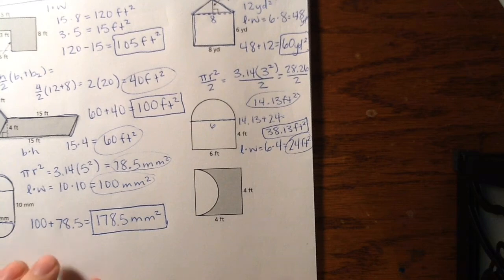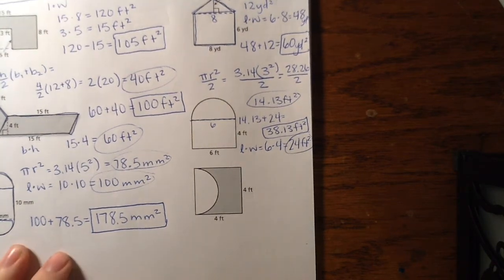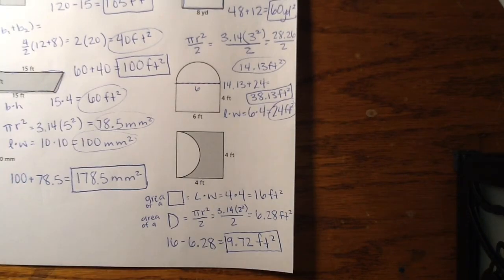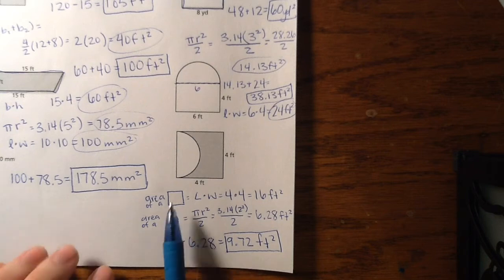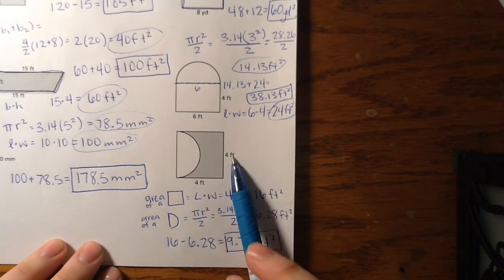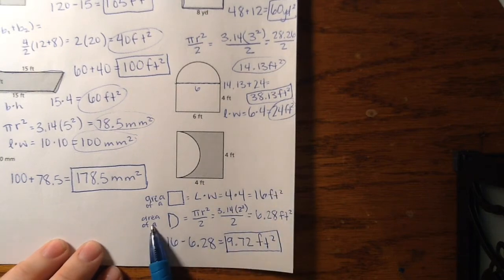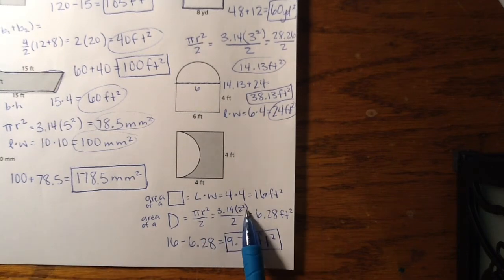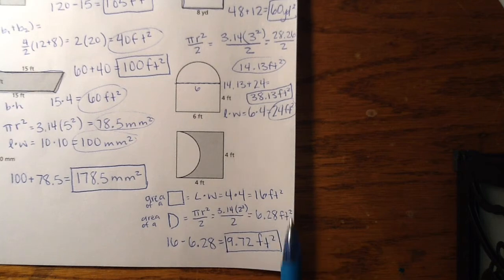Okay, last one. I want you guys to stop the video and try this one on your own. Okay, now check your answer. So first you had to find the area of a square, which would be 4 times 4, which is 16. Then the area of a semicircle, which would be pi times radius squared divided by 2, which is 3.14 times 4 divided by 2, which gives us 6.28 feet squared.